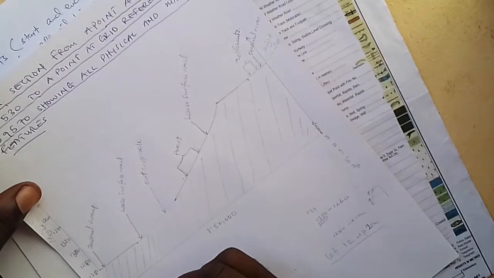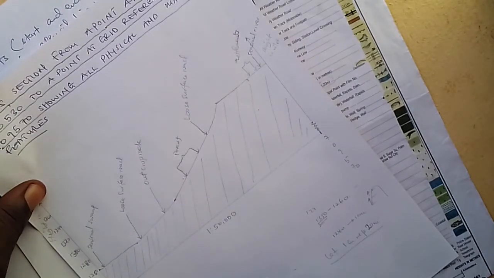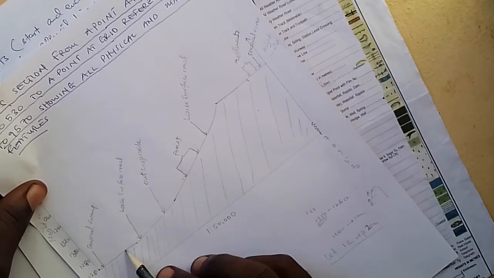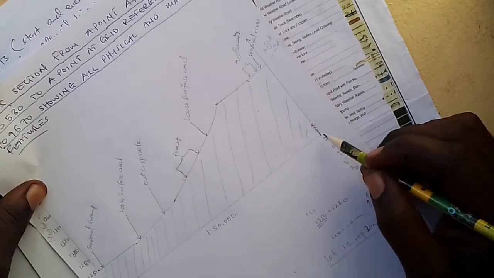So now this is our cross section. So someone who moved from this point here, that is 630, 530, he crossed from here up to here 709, 570.